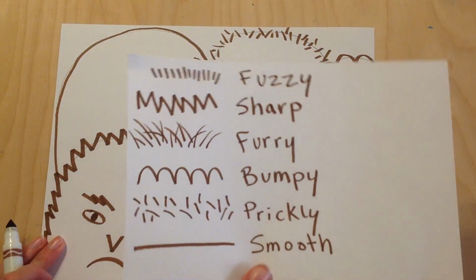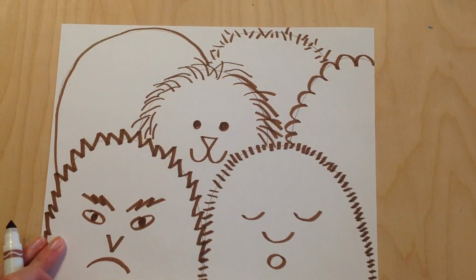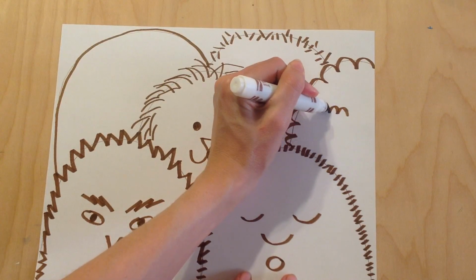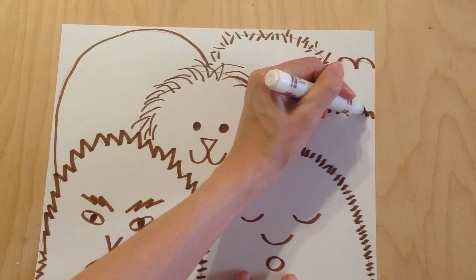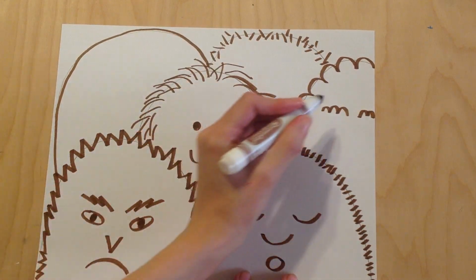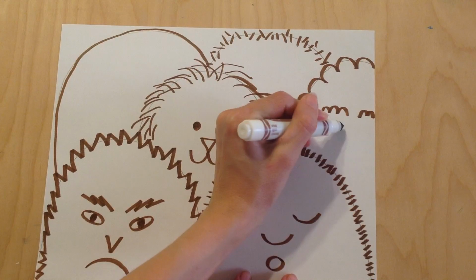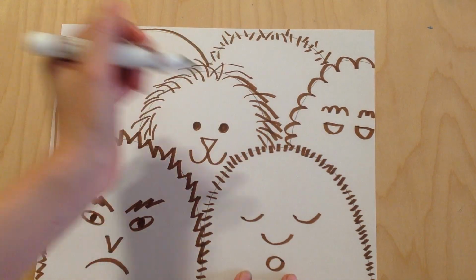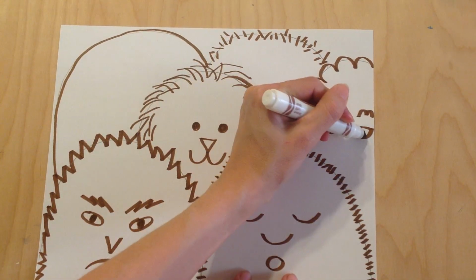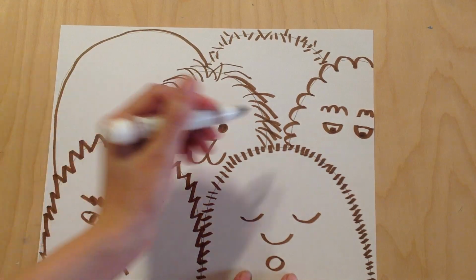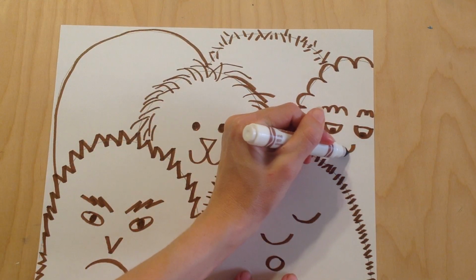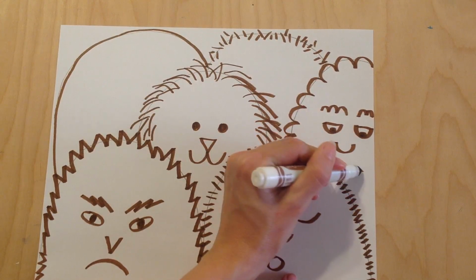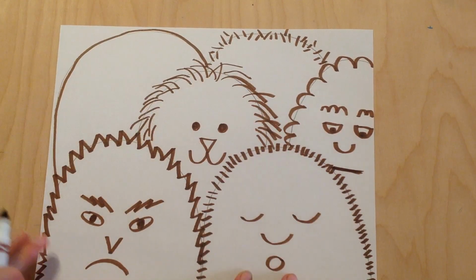My next monster is Bumpy, and the Bumpy Monster has some bumpy eyebrows. And half circle eyes. And a straight mouth.